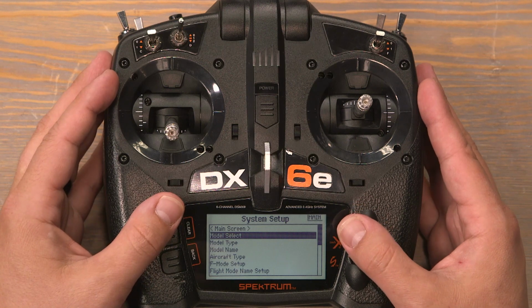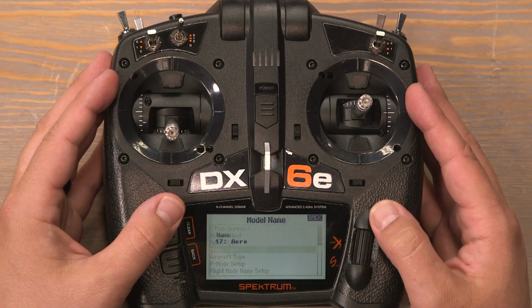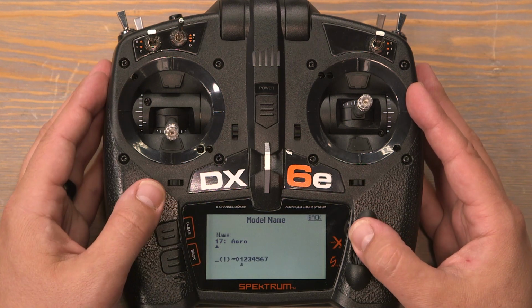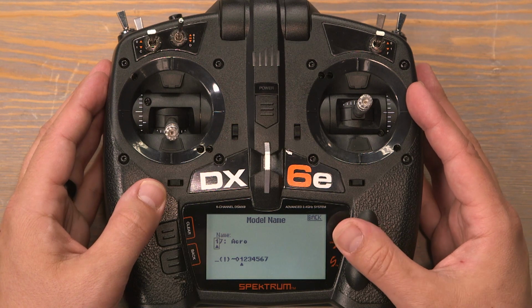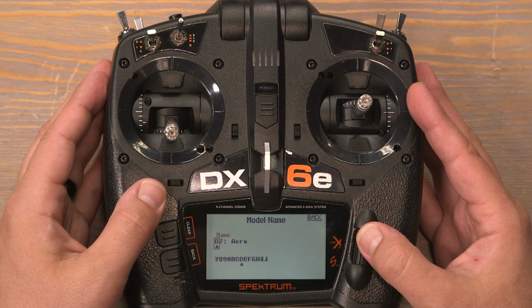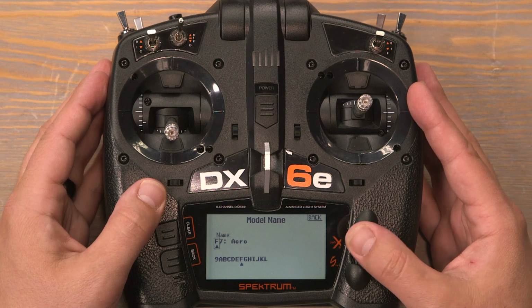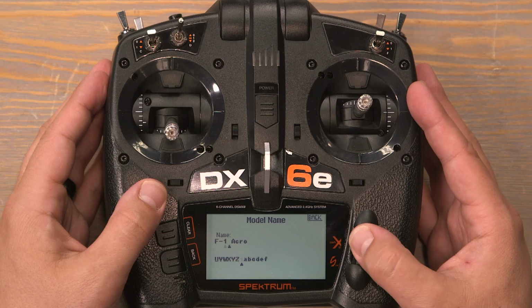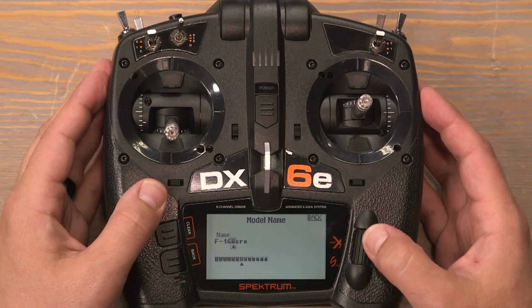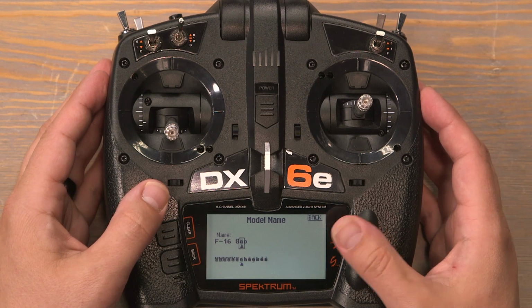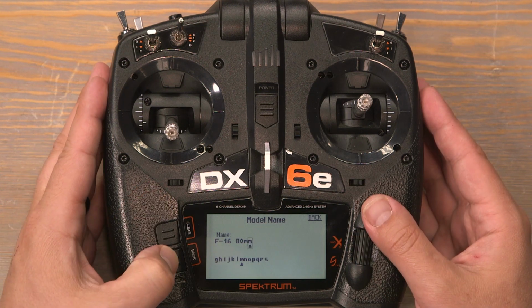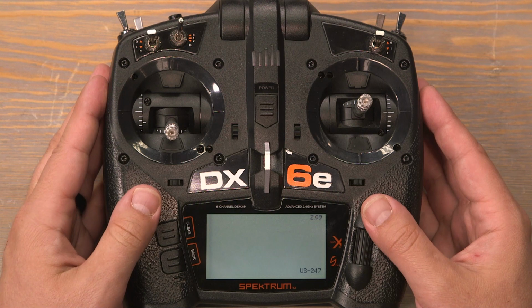Let's go down to Model Name and give it a name. Click on Model Name, scroll down, and starting with the first character, I'll name this one F-16 80mm. Now that the model is named, push the back button twice to return back to the home screen.